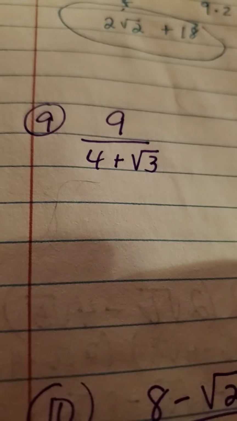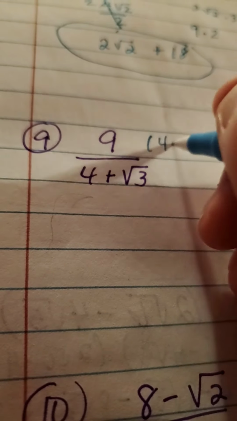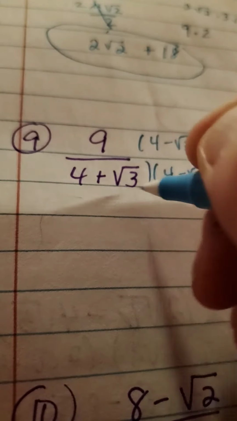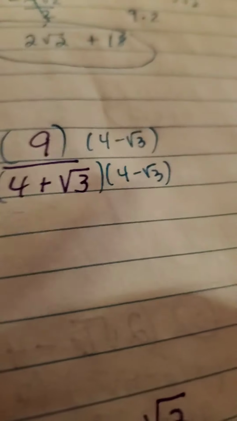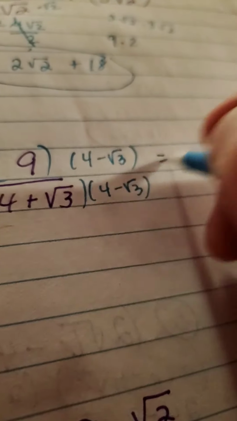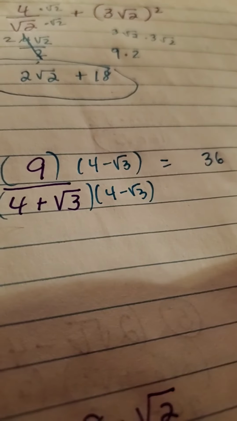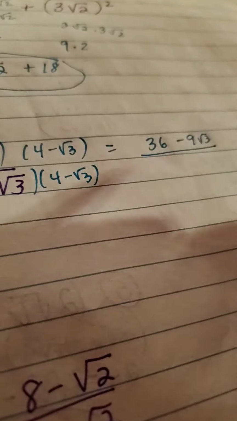9. The only way to eliminate that radical in the denominator is to multiply by the conjugate. So I have to distribute on the top, so I get 36 minus 9 radical 3 all over.